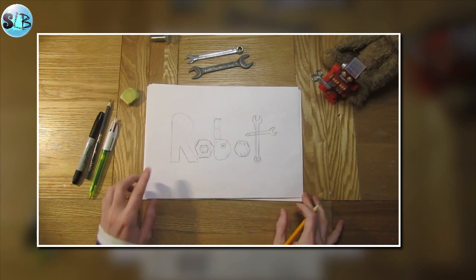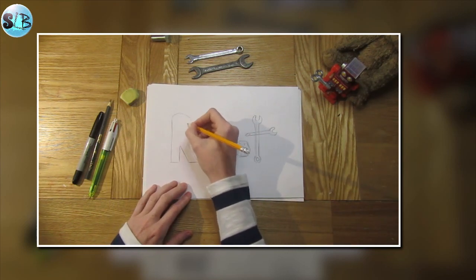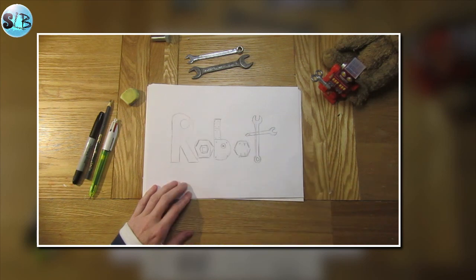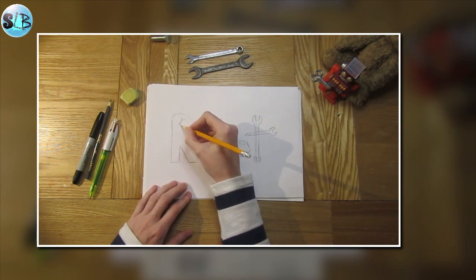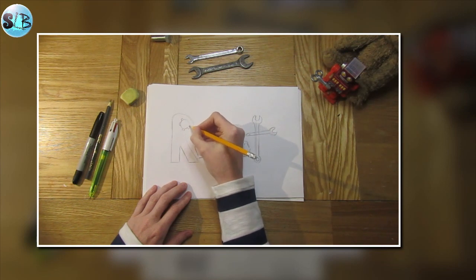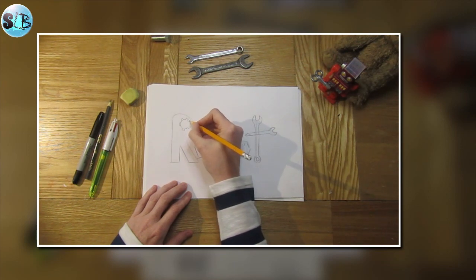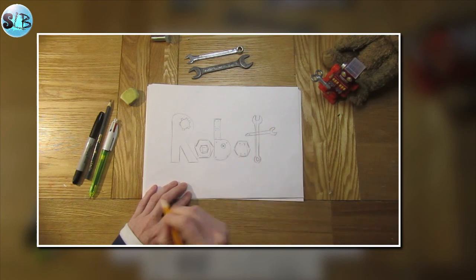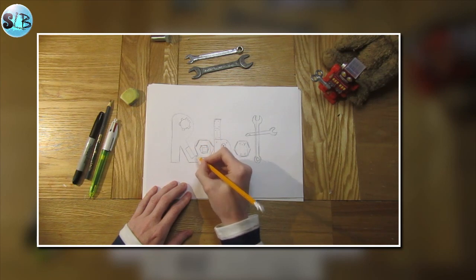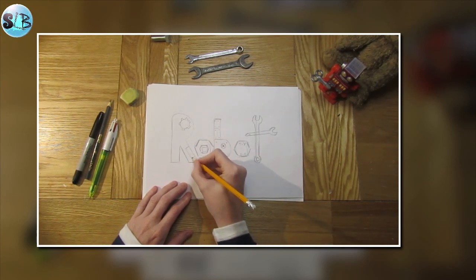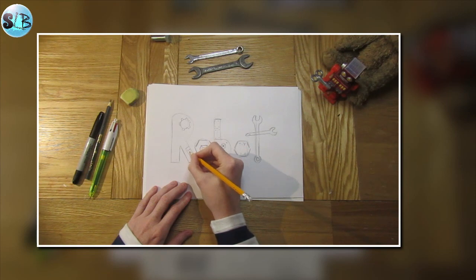Okay, now I'm going to go to my R. I'm going to put a circle in there. I'm going to make this look like a cog, so something that's found in machinery that helps things turn around. That's my cog. I'm going to have a little control panel here, so I'm going to draw lots of little buttons in there.